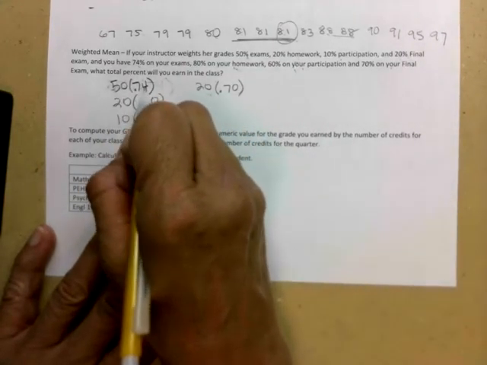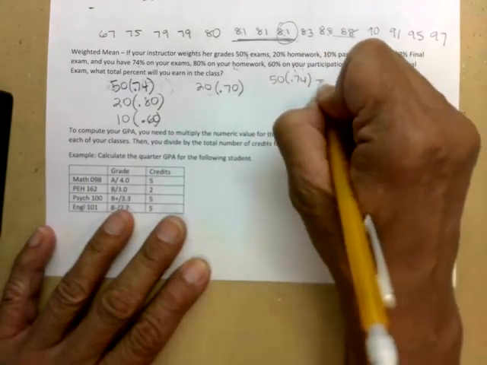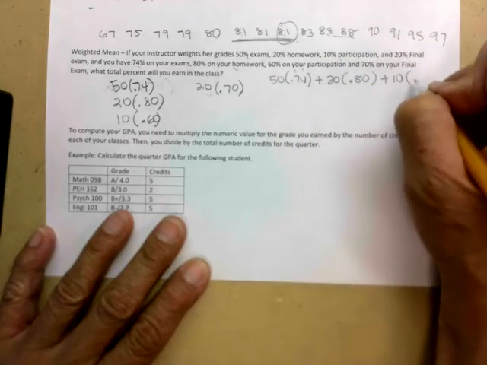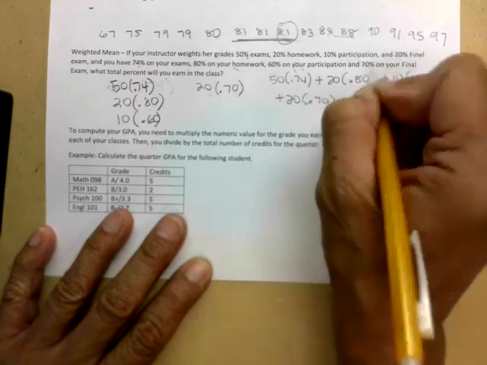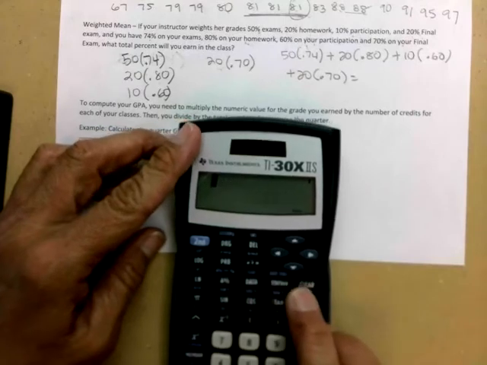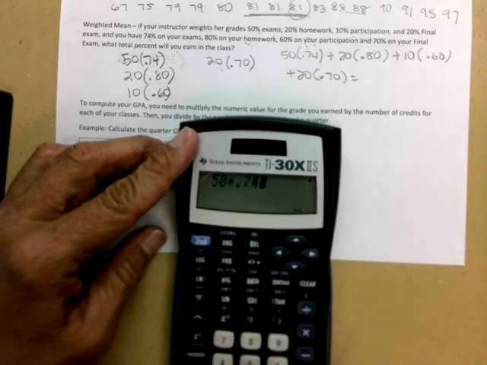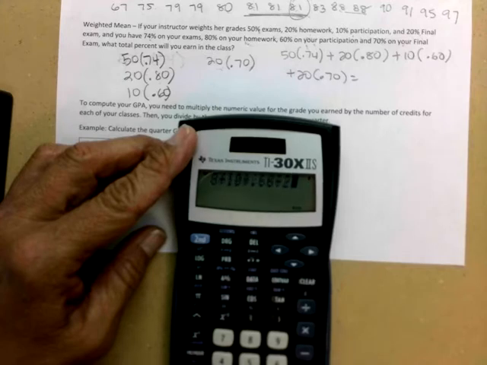So we're going to do 50 times 0.74. And then 20 times 0.80. And then 10 times 0.6. And then we add these all up. And then plus 20 times 0.7. So that's your average, and you should have some kind of idea going in, what does that look like to you? What would be a reasonable value? I'm just typing in those numbers.